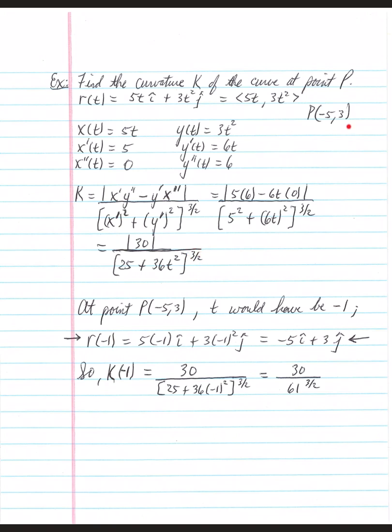Now, for this particular point, to get our curve at this point, that has to be a -5 and that has to be a +3. At the point (-5, 3), t would have to be -1. 5 times -1 is -5, 3 times -1 squared is 3.